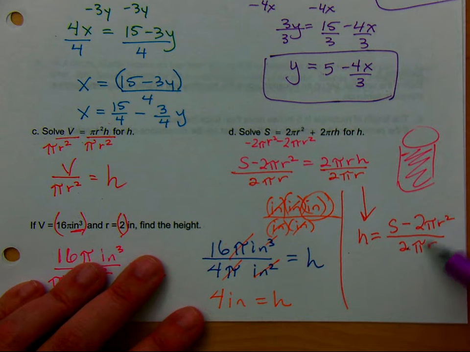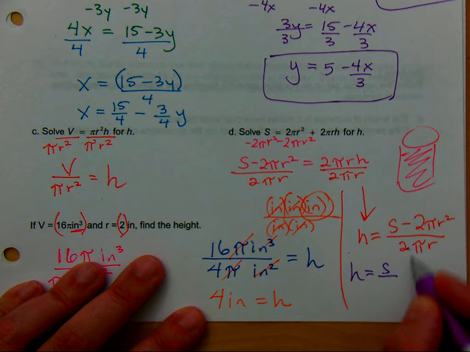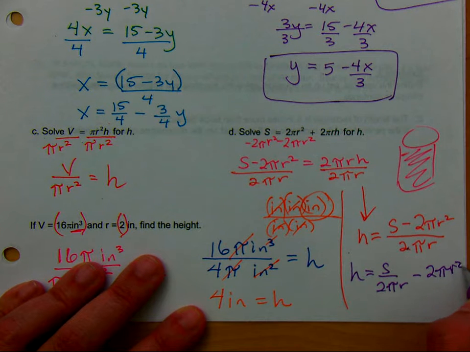But if you were noticing, oh, I think there's some things that could reduce here, the thing is that you have to have s divided by 2 pi r minus 2 pi r squared divided by 2 pi r. And that would give you h equals s divided by 2 pi r, because these don't reduce. Does anybody know what would be left if you divided 2 and 2, pi and pi, and r into r squared? Actually it would be just an r, because this one has an r squared and this one only has an r. So the only thing left is 1r.